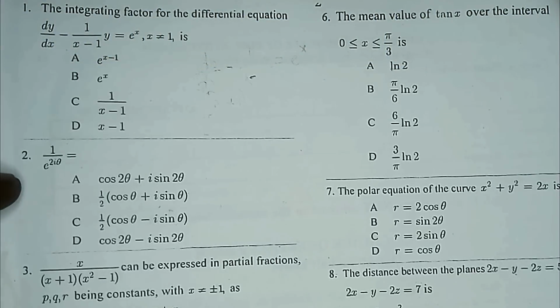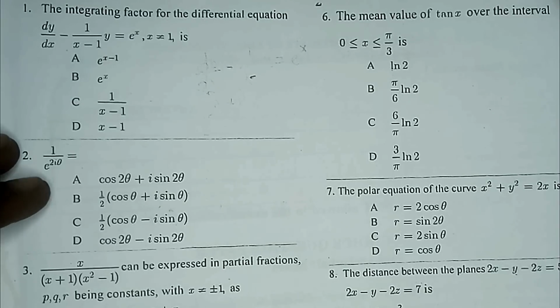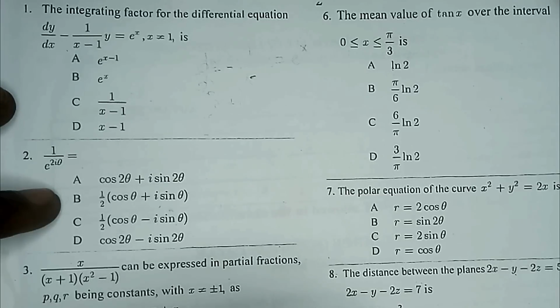In this session, we'll look at the shortcuts and the tricks that we can use while answering MCQ questions, especially in further mathematics. This is a paper of GCE 2019.